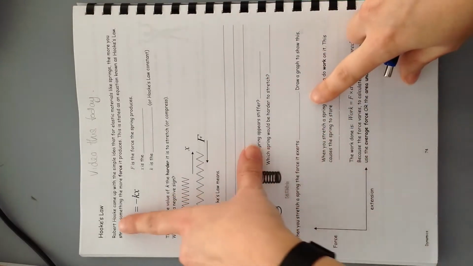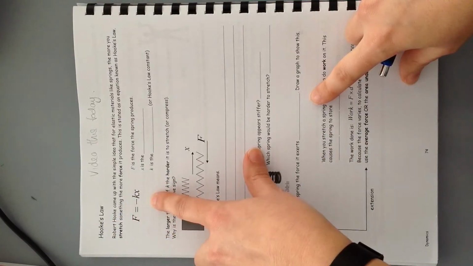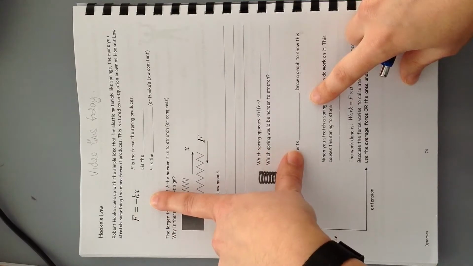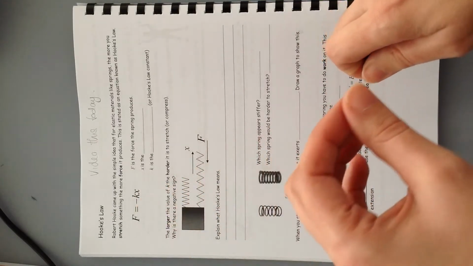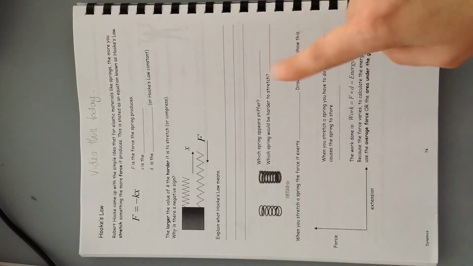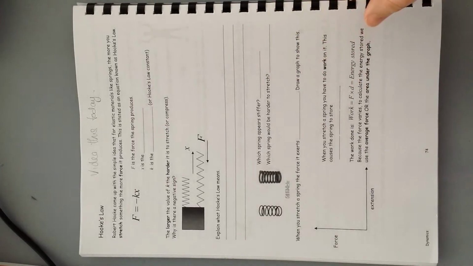So, looking at Hooke's law here, this is what we mean when we're looking at Hooke's law. Robert Hooke was really looking at the fact that when you have something elastic like a spring, the more you stretch something, the more force it will be able to produce. So in your internal, you're going to be thinking about a mass bouncing up and down on a spring. The further you extend that spring, the more force it's going to produce.